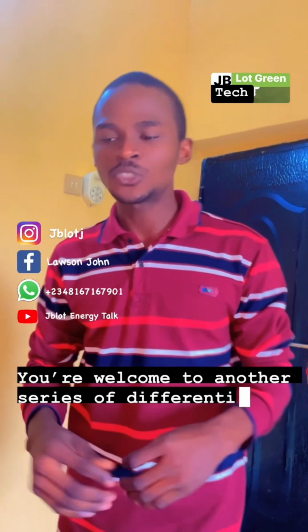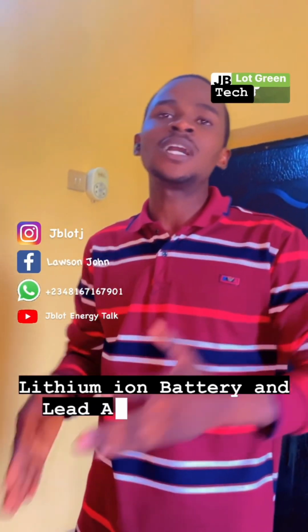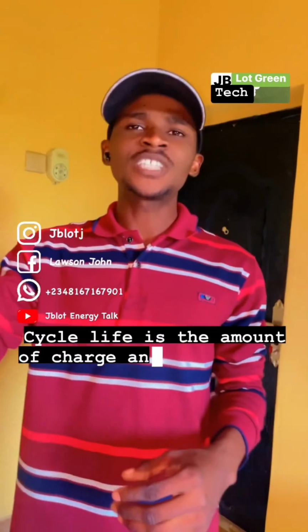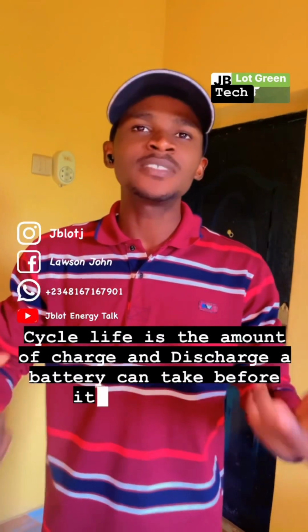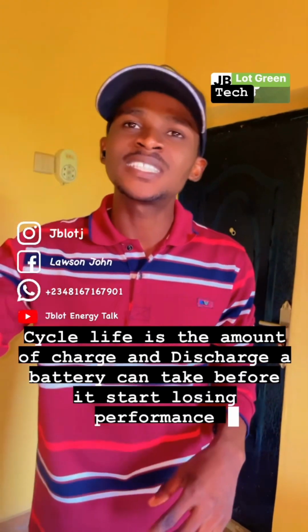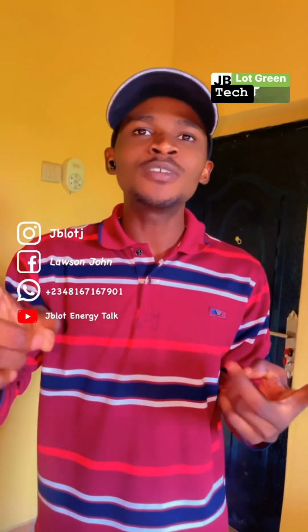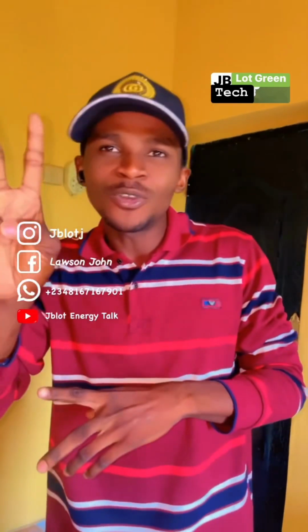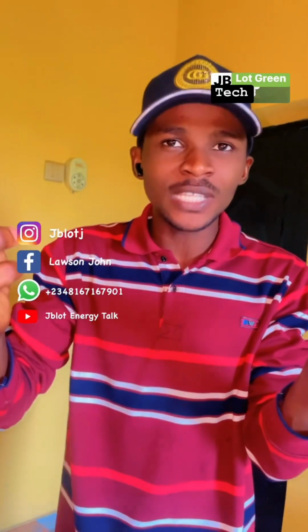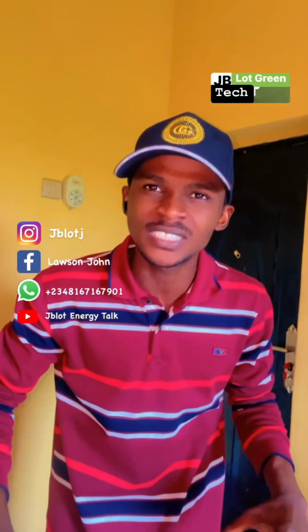Welcome to another series of differentiating between a lithium-ion battery and a lead-acid battery. The next point I'll be mentioning is cycle life. What is cycle life? Cycle life is the amount of charge and discharge a battery can take before it starts losing performance. It means that a battery that has 300 cycles, you can only charge and discharge the battery 300 times. Once it gets to that 300 times, it will start losing performance.